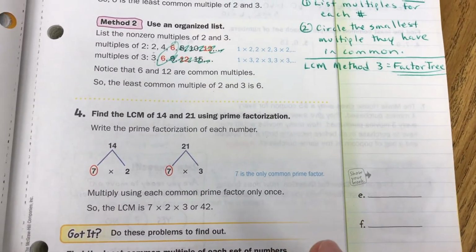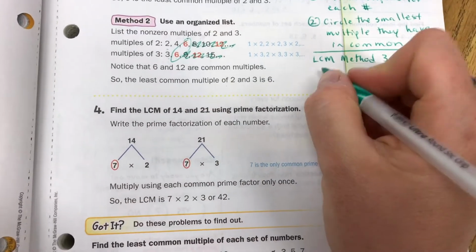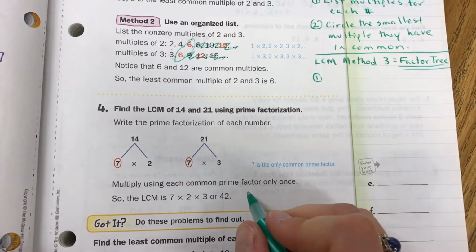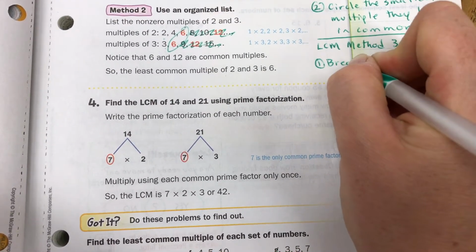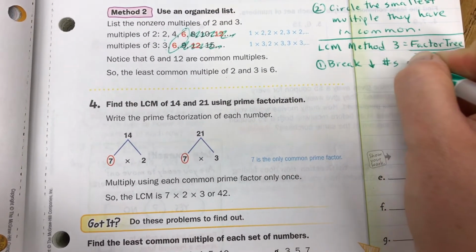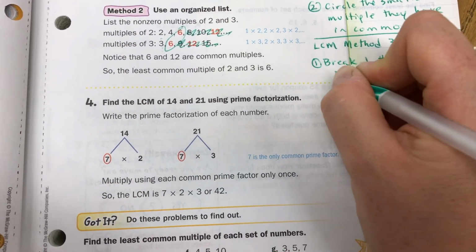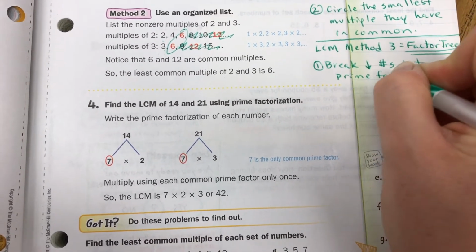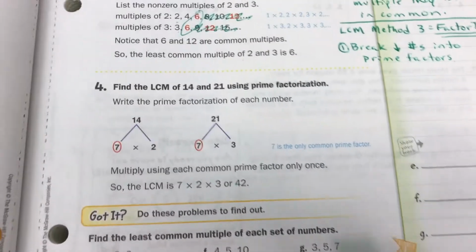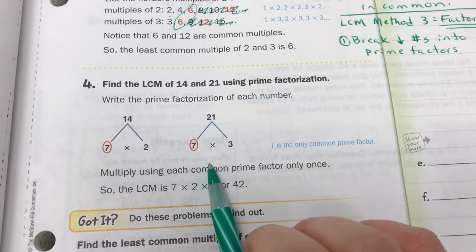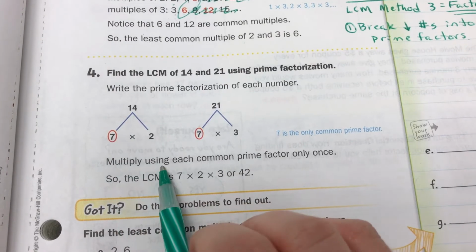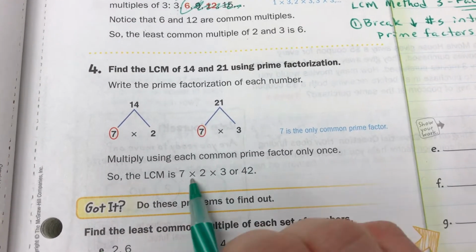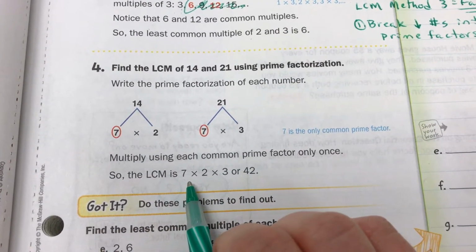And the first thing that you have to do, just like with greatest common factor, is you need to break down numbers into prime factors. So let's take a look at that in the example here. We have 14 and 21, and 14 can break down into 7 times 2. Those are both prime. 21 can break into 7 times 3, and 7 and 3 are both prime.